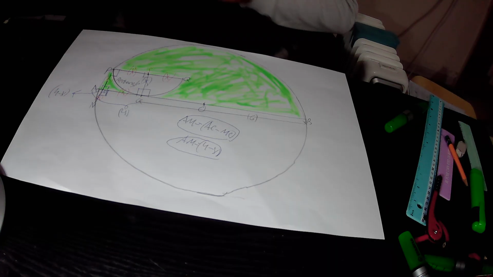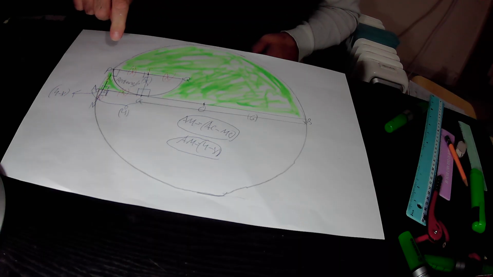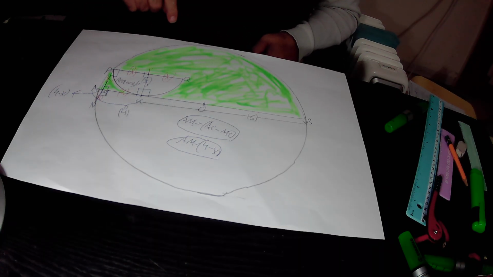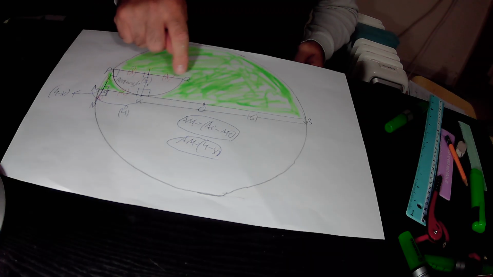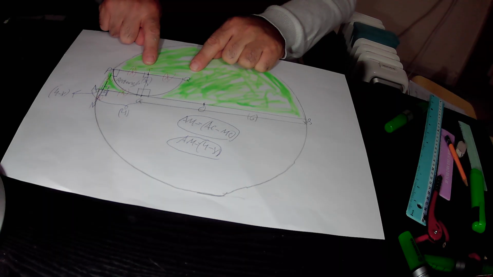So first of all, we define the center of this big semicircle. This point is point O. Likewise, we define the center of this small semicircle. This point is point S. We define the radius of this small semicircle as x. So the radius SP equals x, and the radius SQ also equals x units in length.